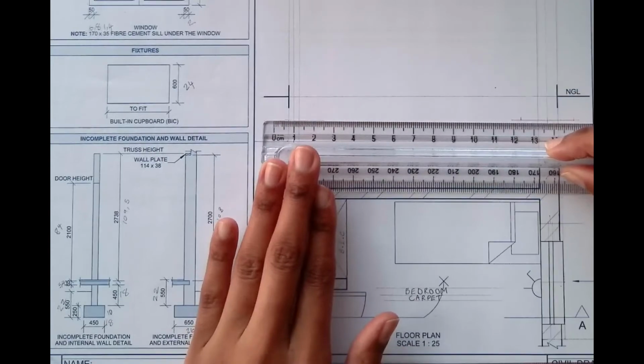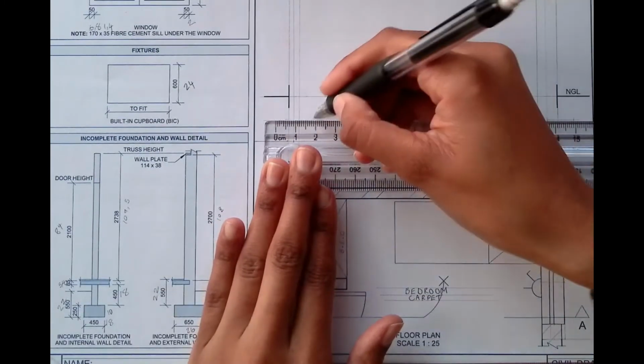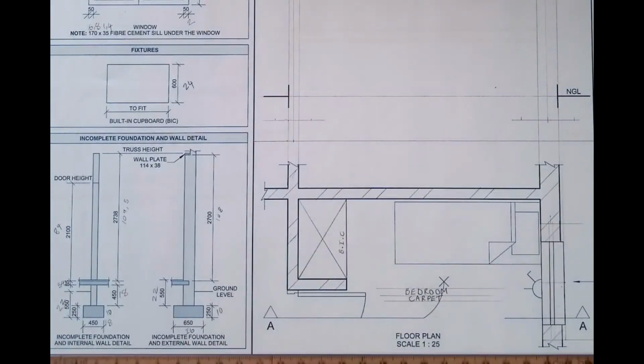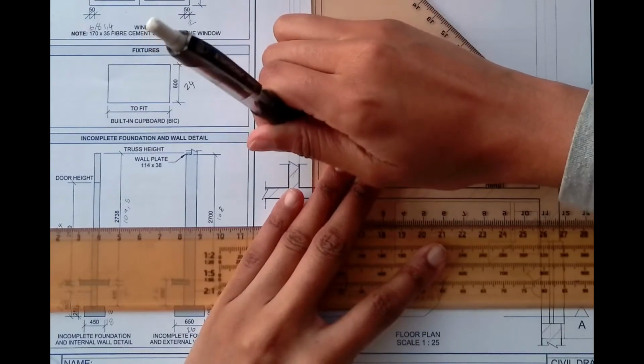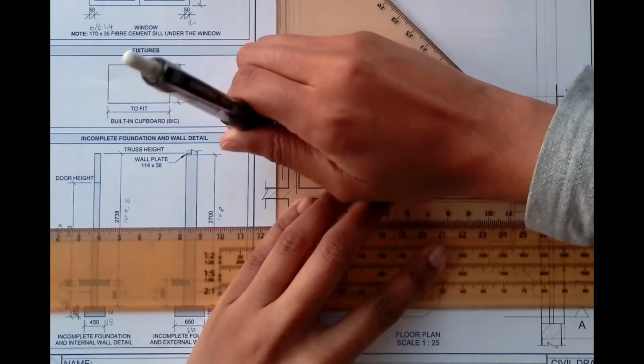9 from the middle, and then now I can draw my slab there.